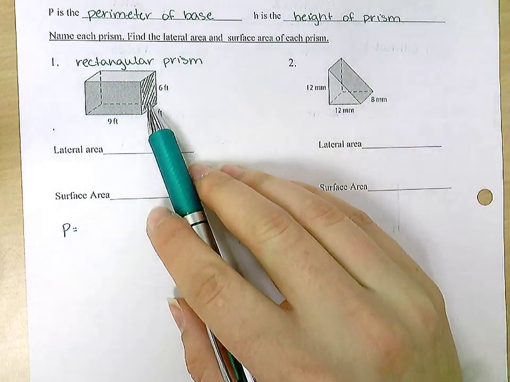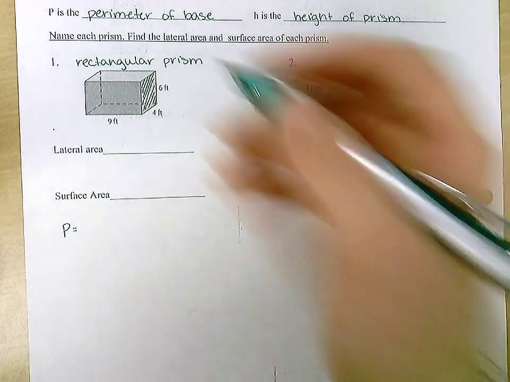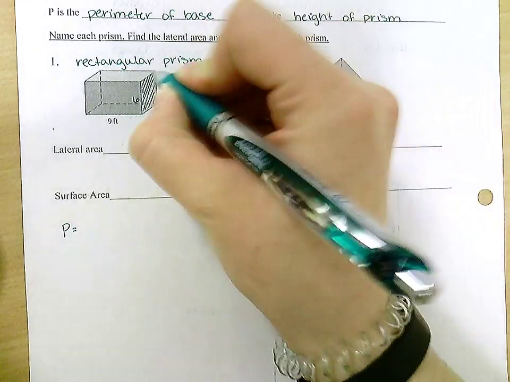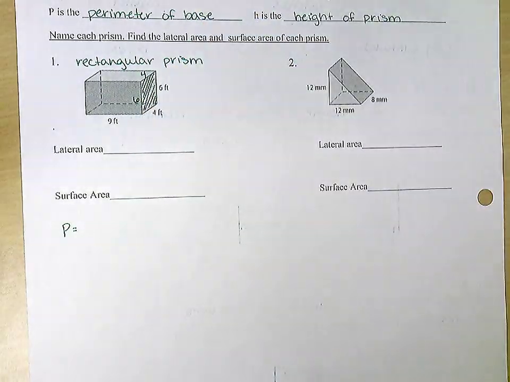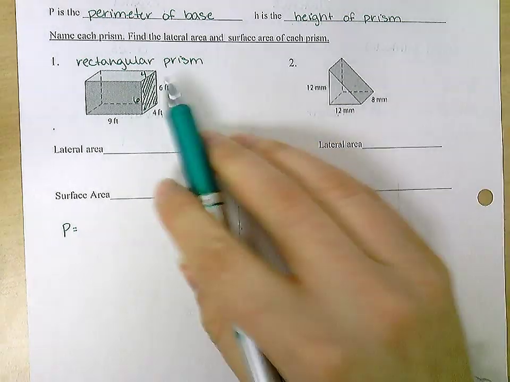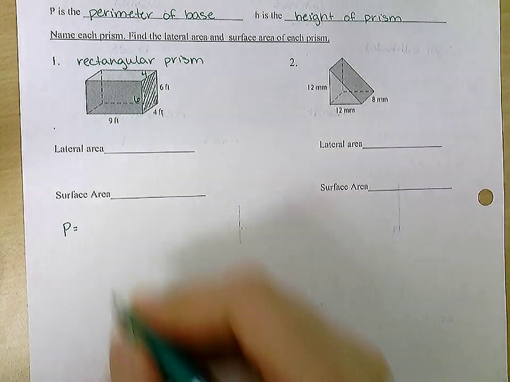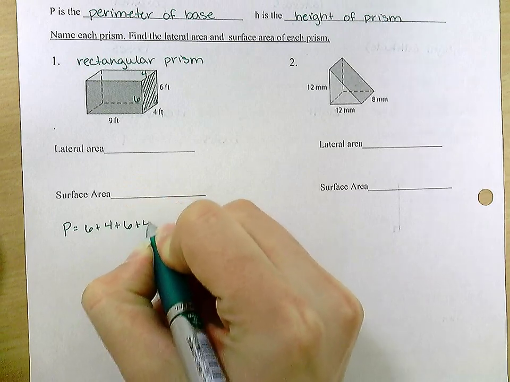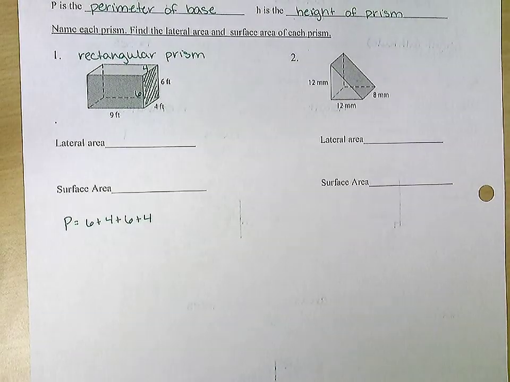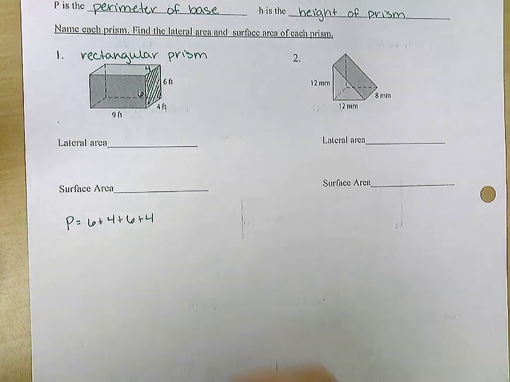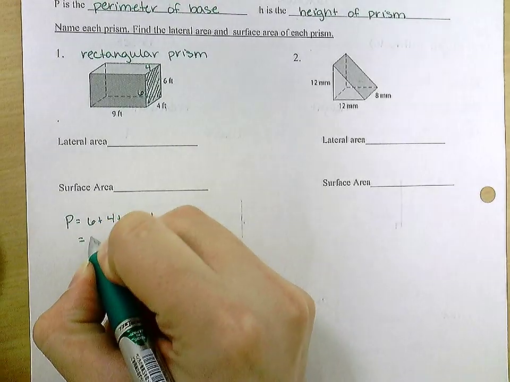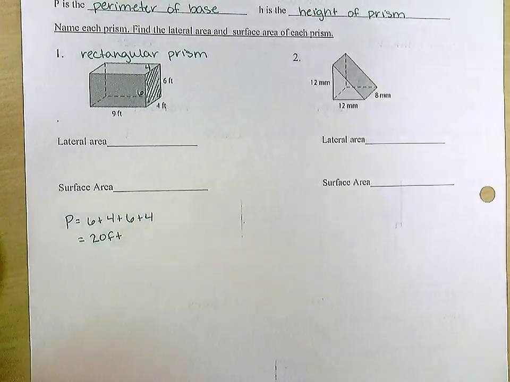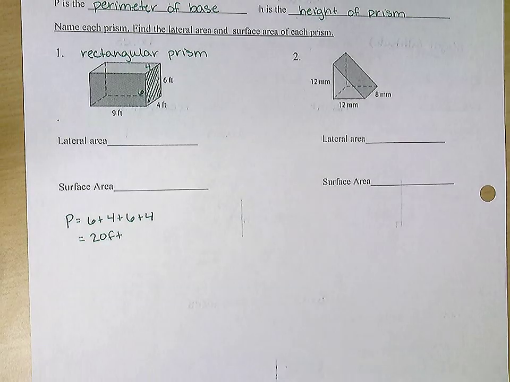If this shaded one here is the base, and since it's a rectangle, its opposite sides are congruent, all I have to do is add up all four sides. So 6 plus 4 plus 6 plus 4. The perimeter of the base is 20 feet.